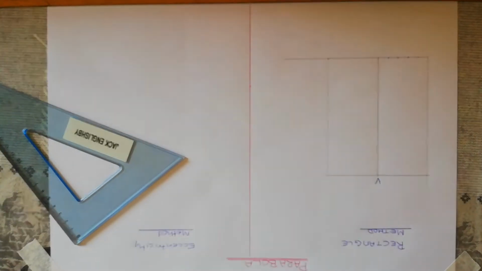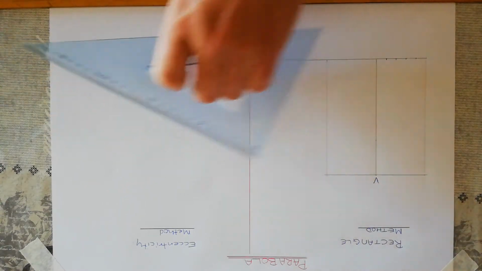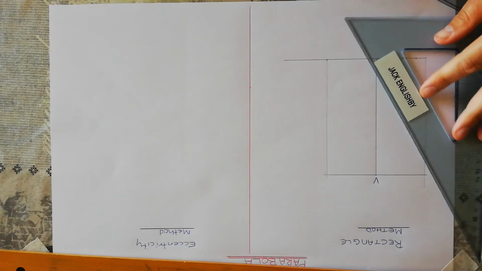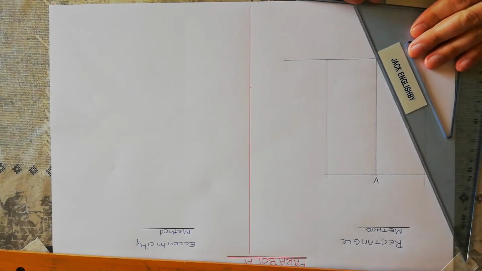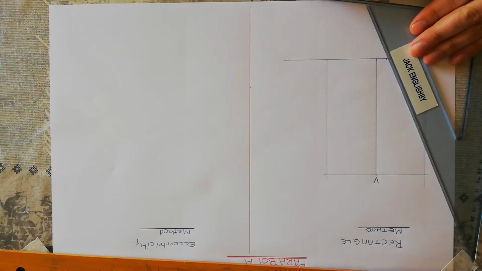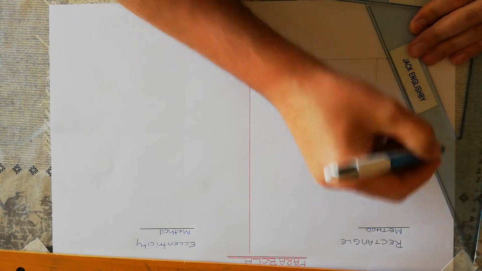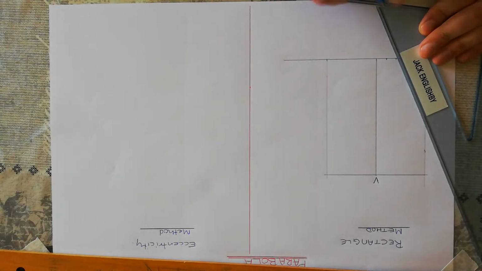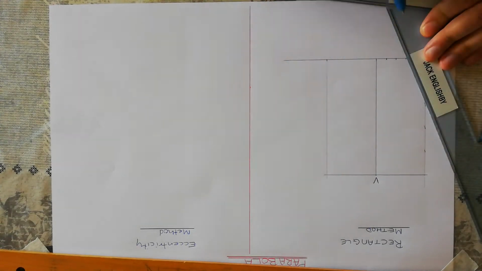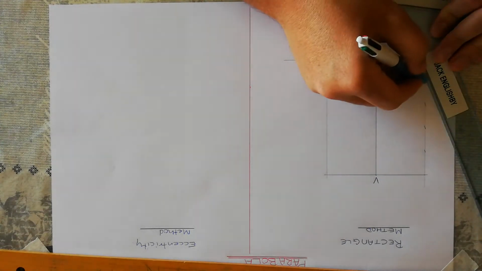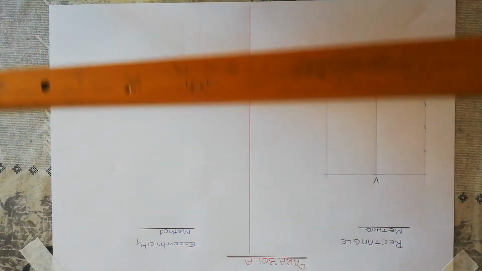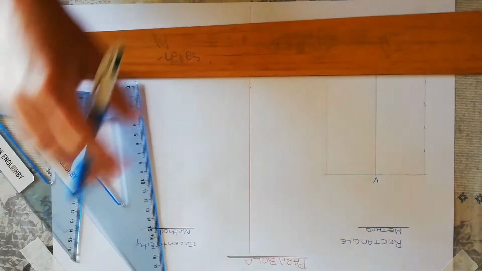So what we're going to do then is divide up the side over here to be the same. So now, obviously that's going to be the same on the far side.